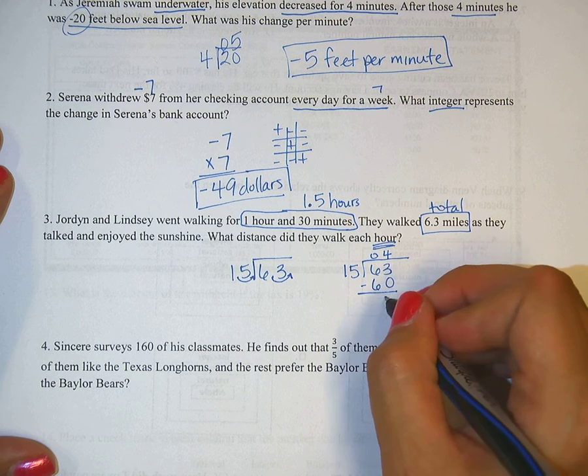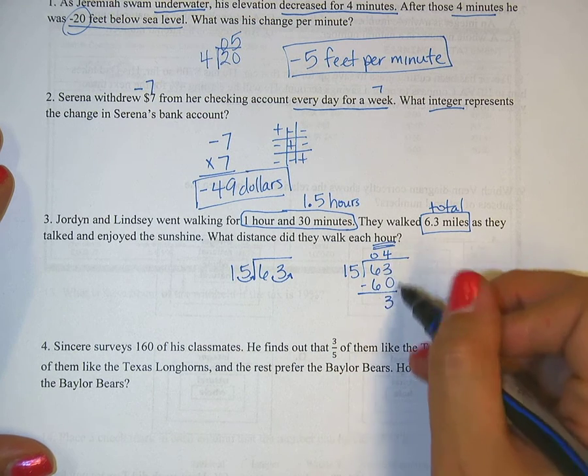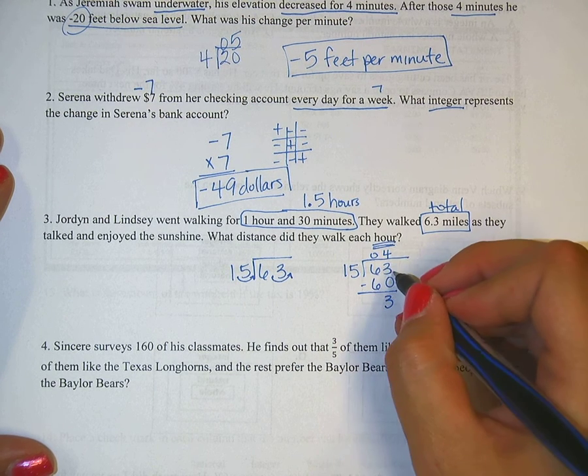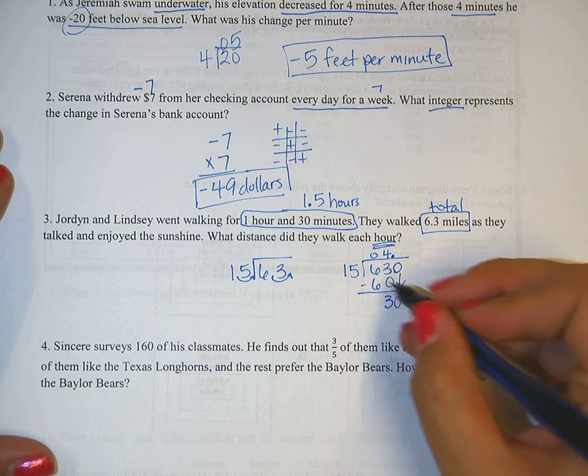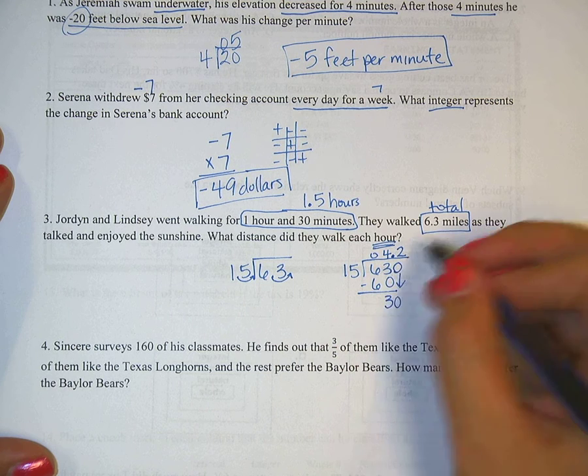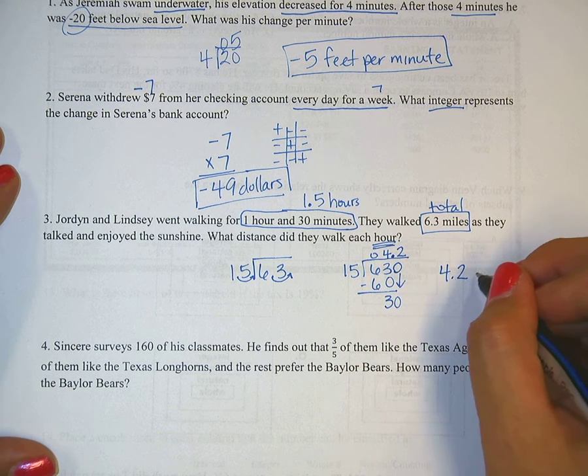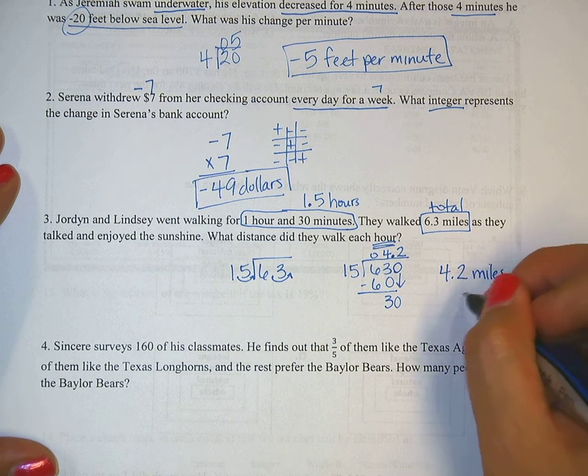I subtract, I'm left with 3. I don't have any other numbers to bring down, but that means I would add a 0 and a decimal in my answer. And then 15 into 30 is twice, so that means they walked 4.2 miles each hour.